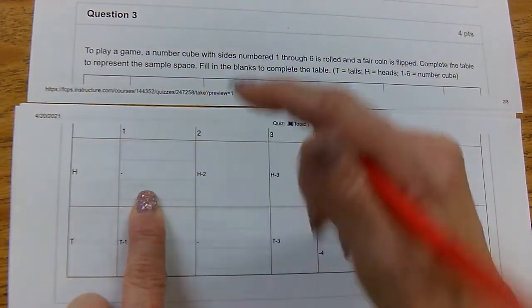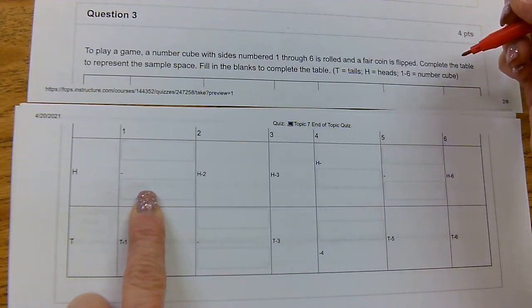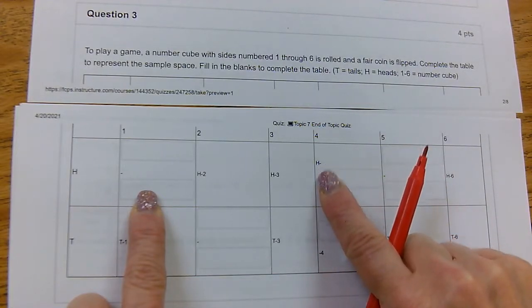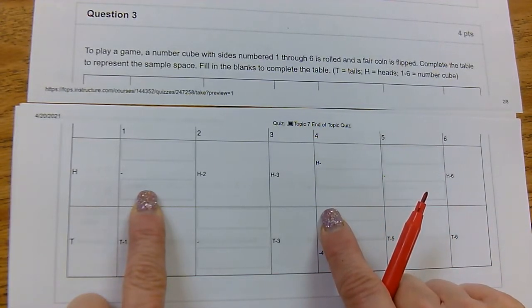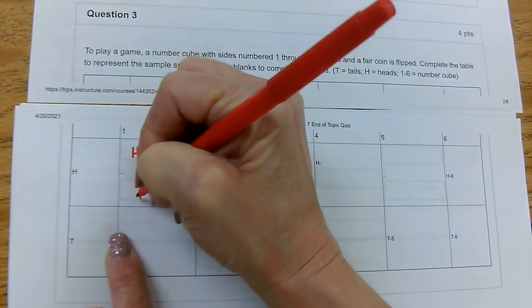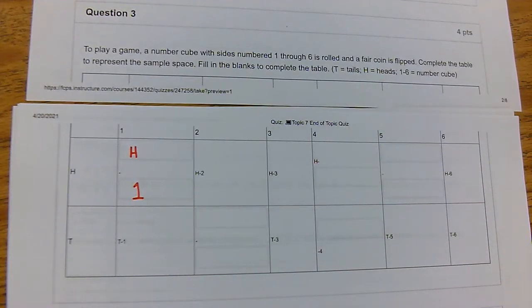In this particular case, it tells you to fill in the blanks to complete the table, and it shows that it's listing the heads or tails first and the number second. Okay? So that means you would have put H here and 1 here. And just finish your boxes accordingly. Don't miss any of them.